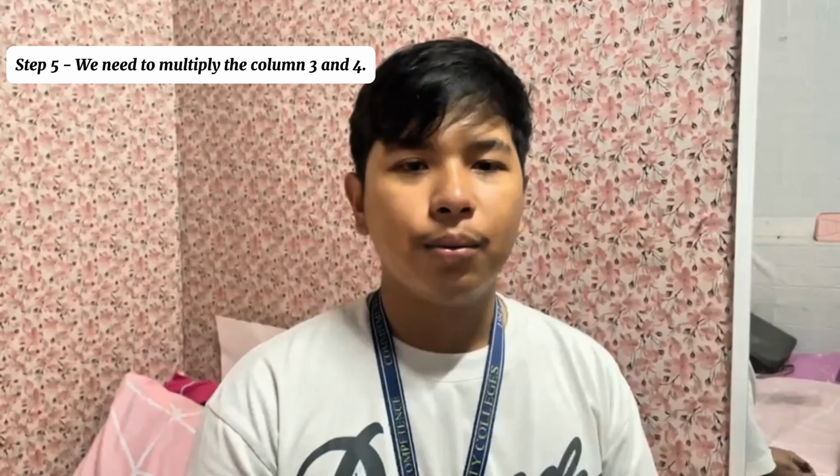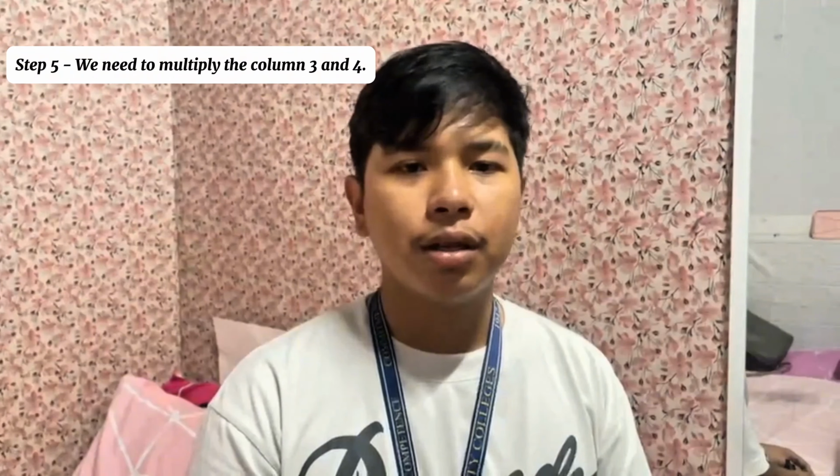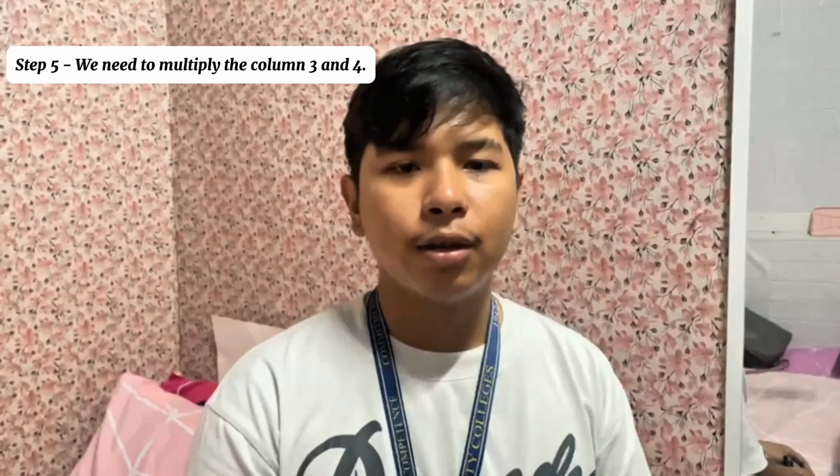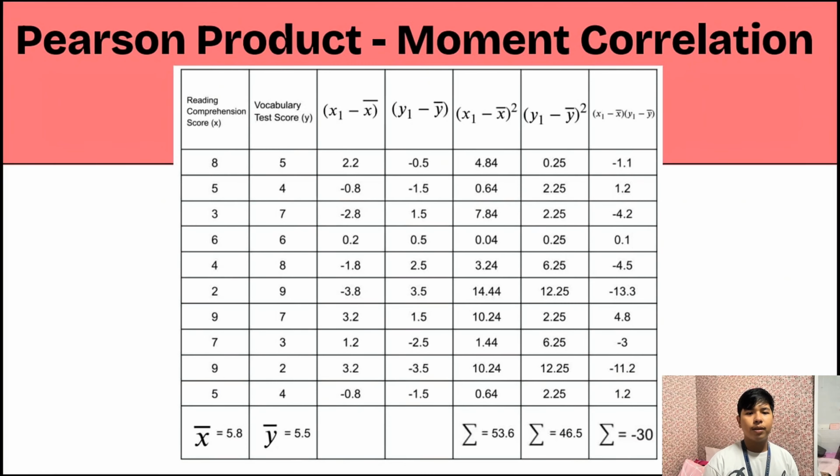For the last column, we need to multiply columns 3 and 4, which is the x minus the mean of the first column and y minus the mean of the second column. For example, 2.2 times negative 0.5 equals negative 1.1. Negative 0.8 times 1.5 equals negative 1.2. Negative 2.8 times 1.5 equals negative 4.2. 0.2 times 0.5 equals 0.1. Negative 1.8 times 2.5 equals negative 4.5. Negative 3.8 times 3.5 equals negative 13.3.